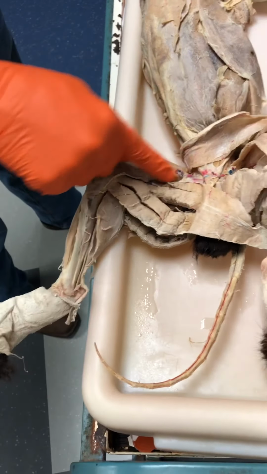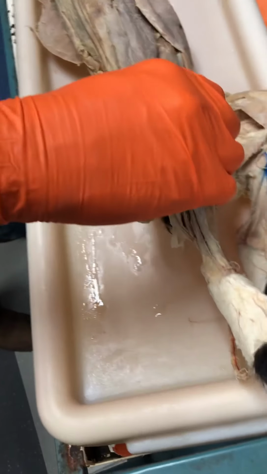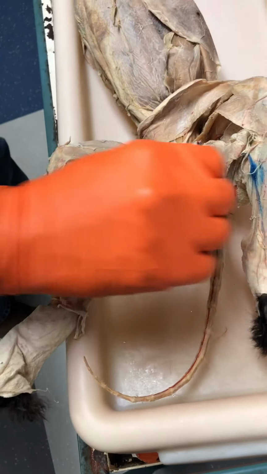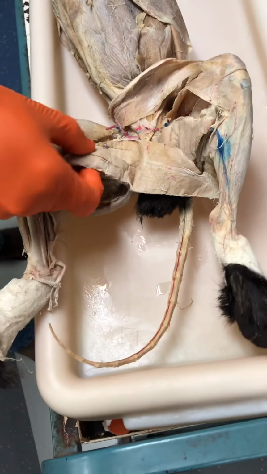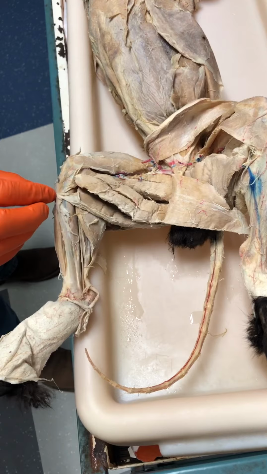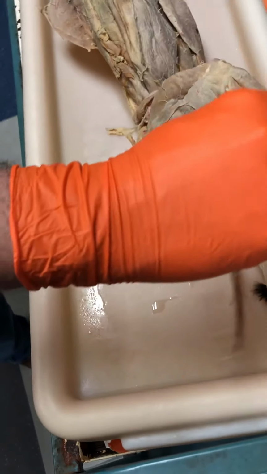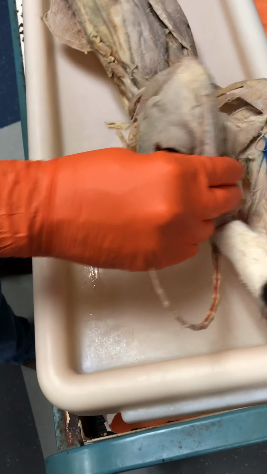And then you have the adductor group, which is just deep to the gracilis, and they both adduct the leg towards the midline. But if you pull the gracilis back, you can see the semimembranosus, you can see the semitendinosus because it comes to a sharp tendon. Those two, plus your biceps femoris, are the hamstrings. They cause the flexion of the knee.